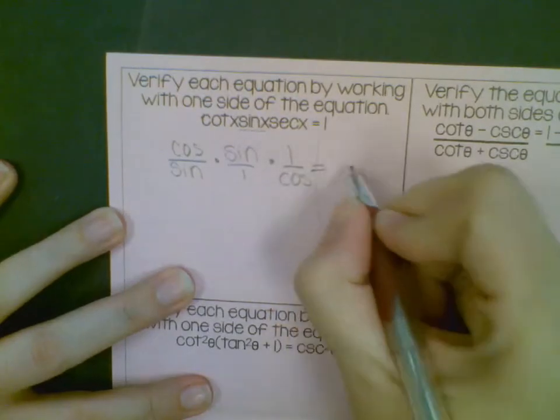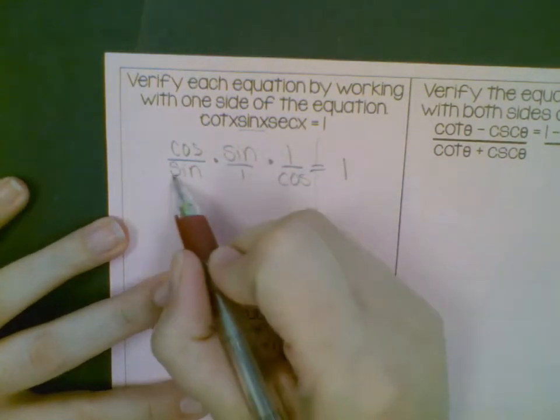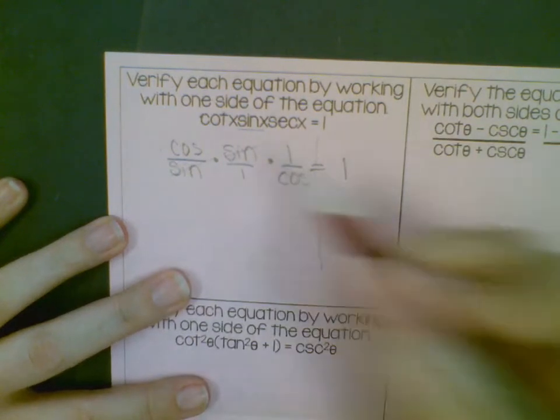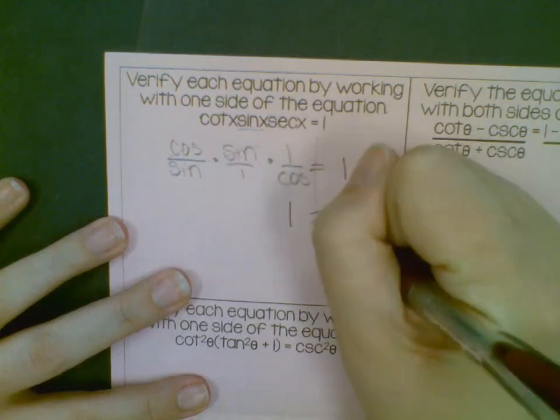So this is still equal to what we had. So from here now, can we simplify this? Good. We can cancel out those signs because we have 1 in the top and the bottom and the cosines. So all we're left with is 1. So 1 is equal to 1.